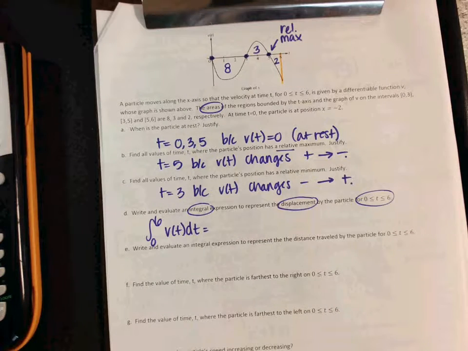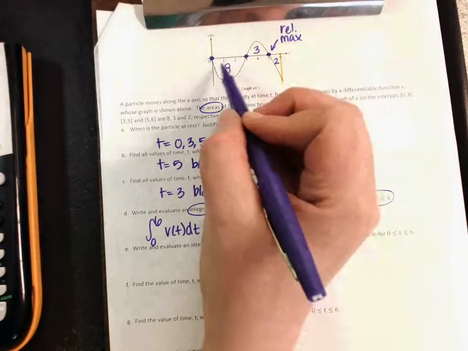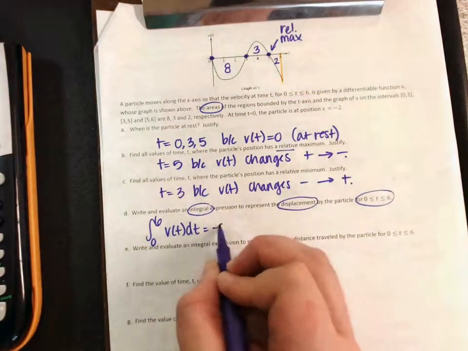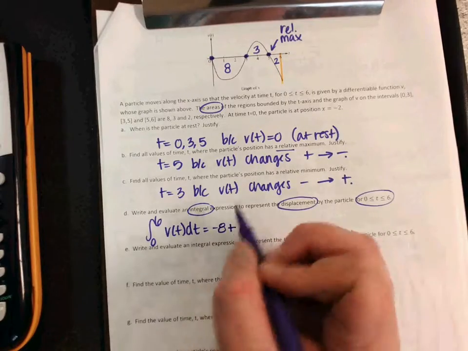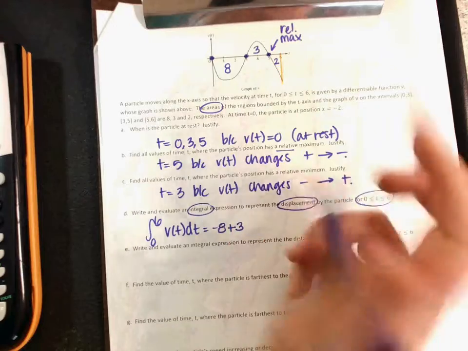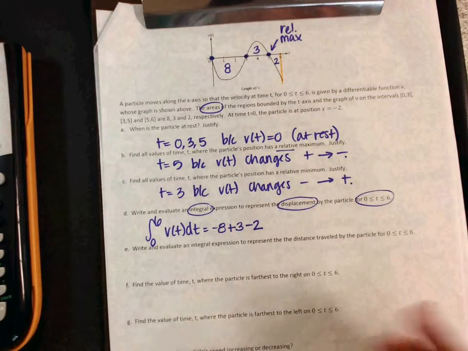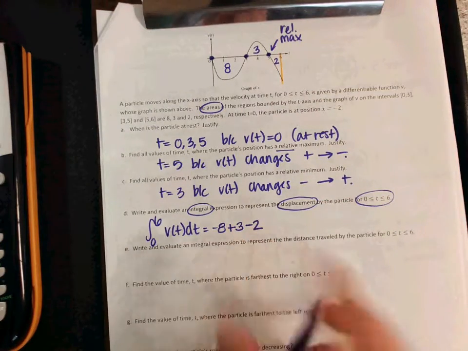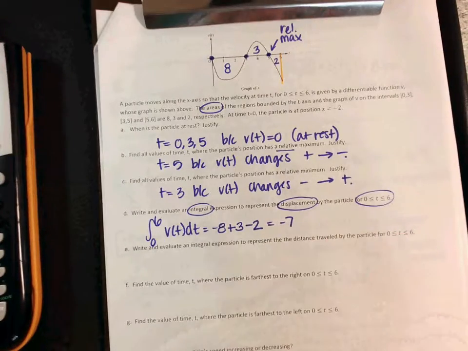Okay, what numbers would I be adding or subtracting? Give me all 3 numbers. What would my first number be? 8? Negative 8, good. Plus 3. And then plus 2 more? Minus 2, good. So that's negative 10 plus 3, which is negative 7.